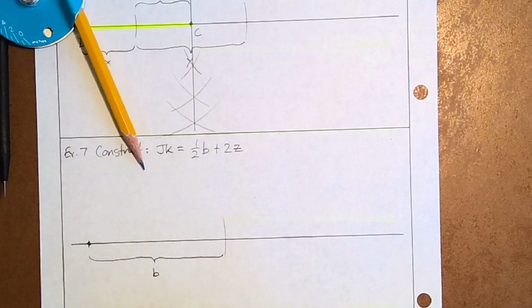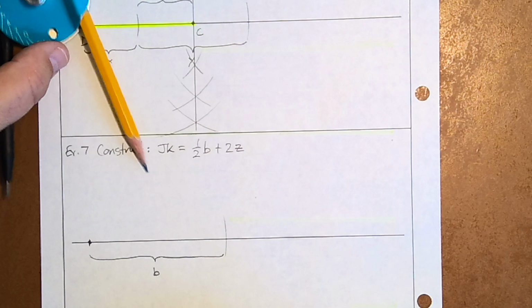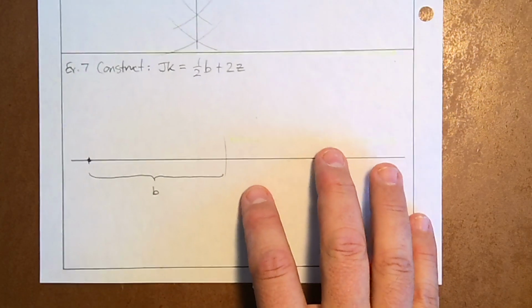Now think about it for a second. I want 1/2 of B and then 2 Z's more, and it's got to be in a consecutive line that I can highlight. So that means from here I'm going to need a Z and another Z, right? So I'm going to need 1/2 of B that's connected to those Z's over here. Well, I'll tell you what, let's split B in half first. We could start with that. Okay, so we're going to split B in half.